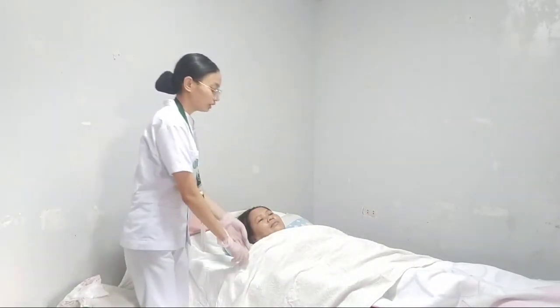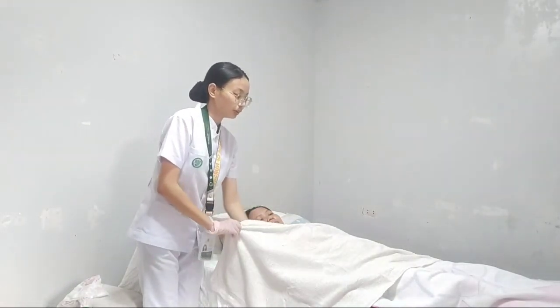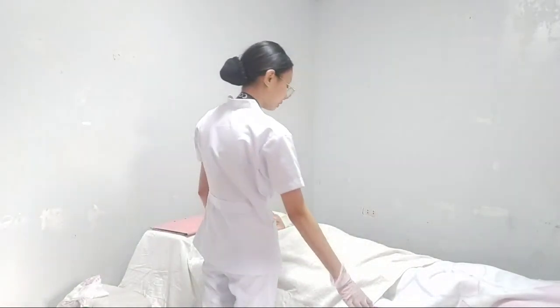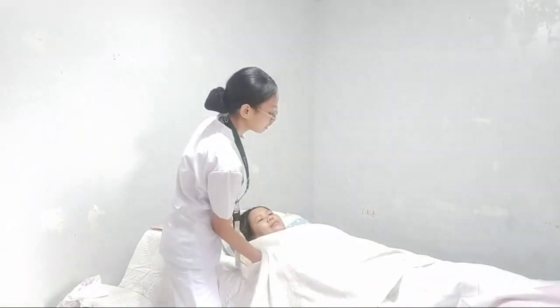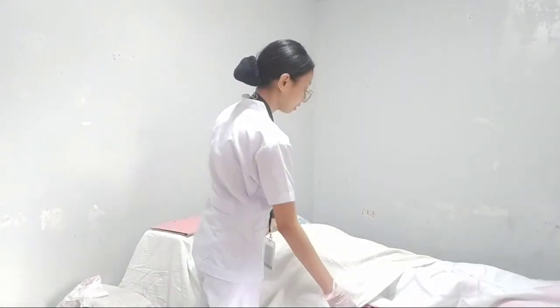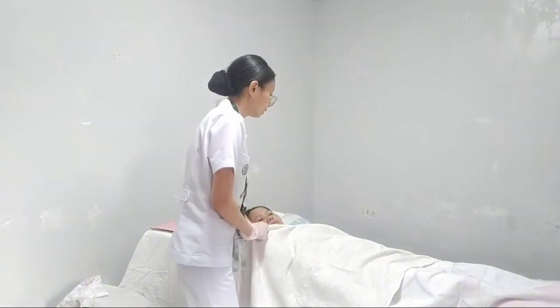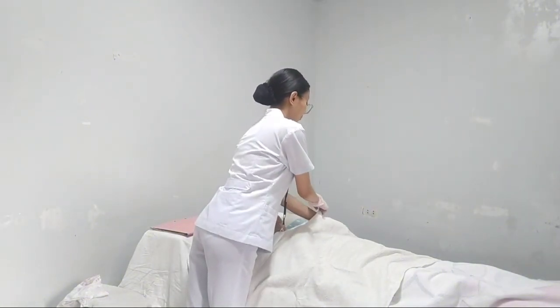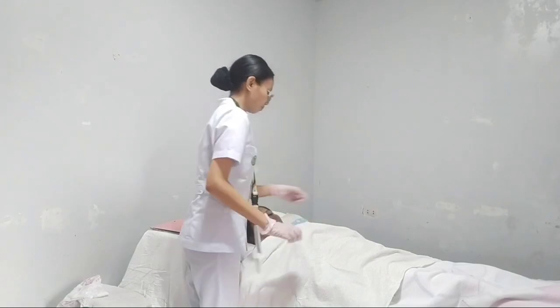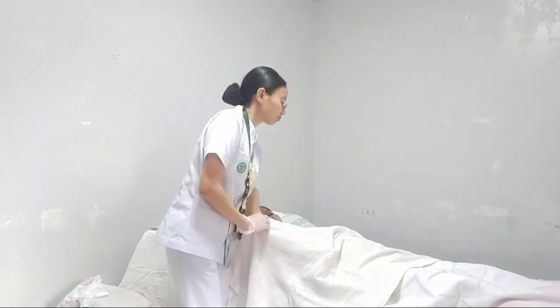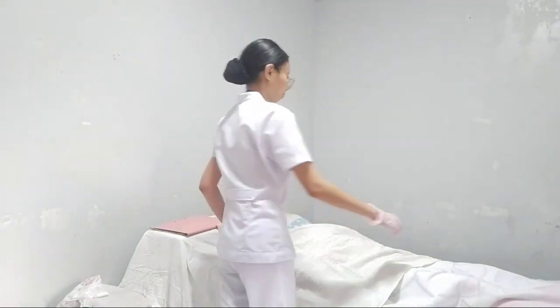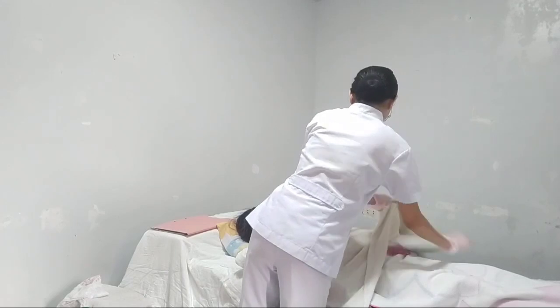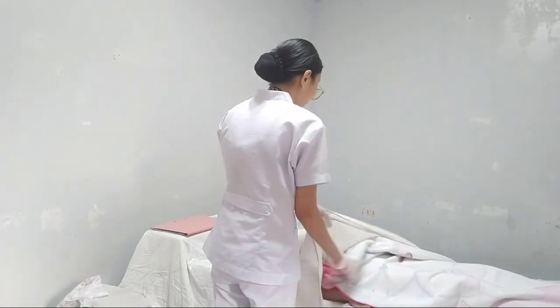After that, lower the bath towel to the umbilical area of the patient. Make sure to provide privacy all the time and comfort the patient. Umbilical area.